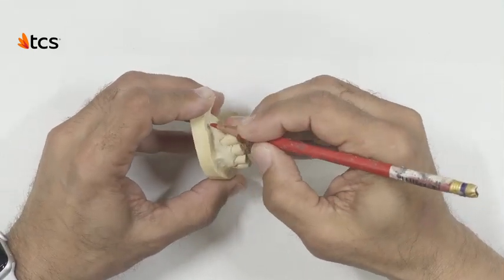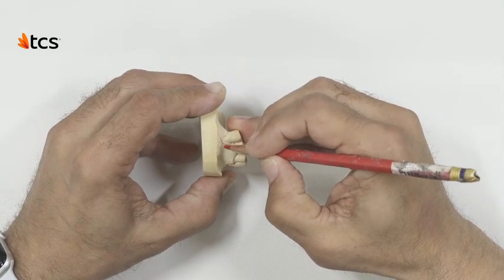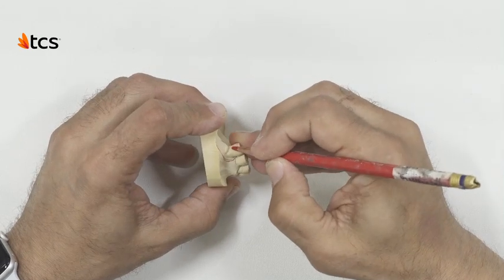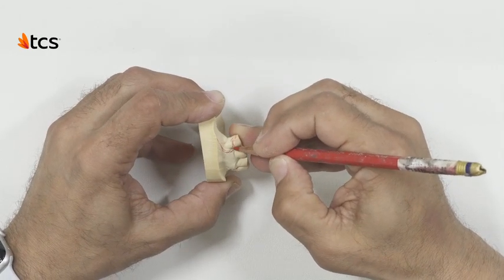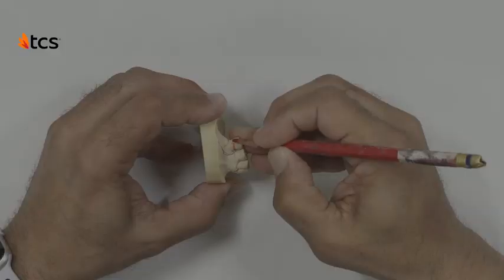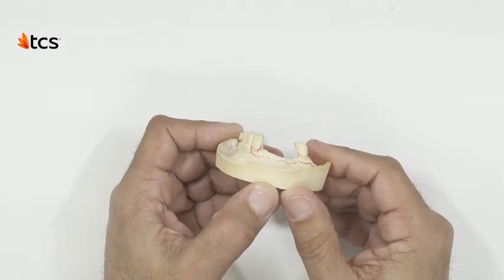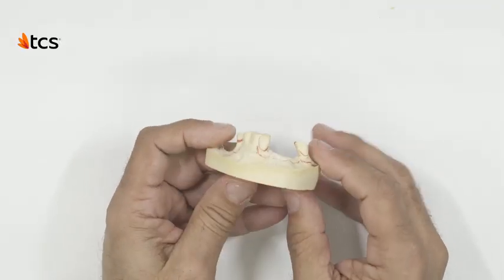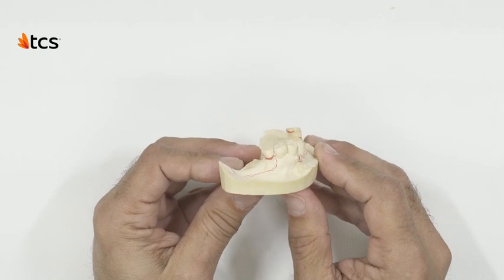Here, we match the cervical line to the abutment tooth despite the area of recession for aesthetic symmetry. Our case design is finished and ready for blockout.